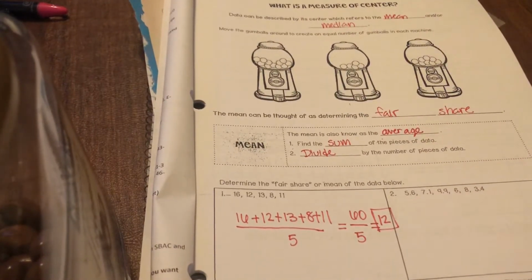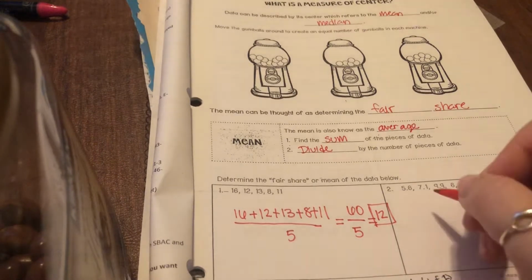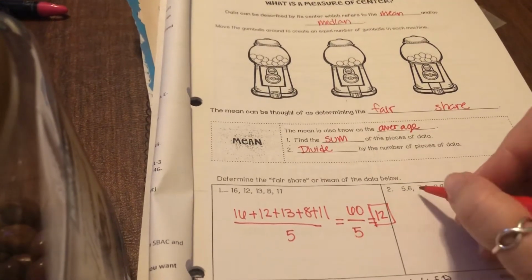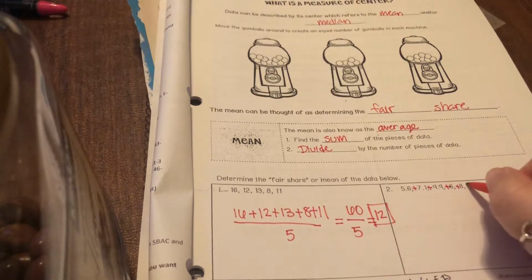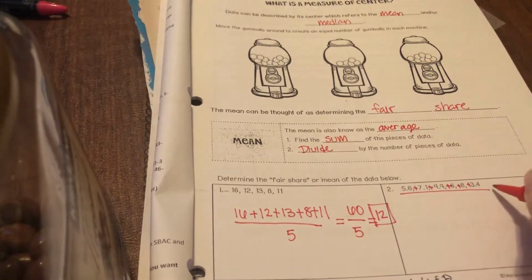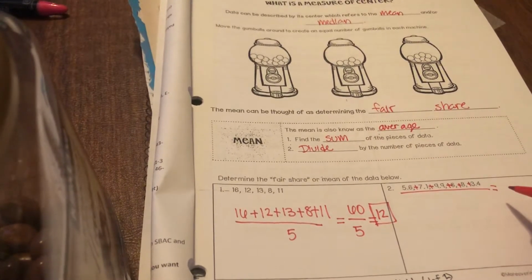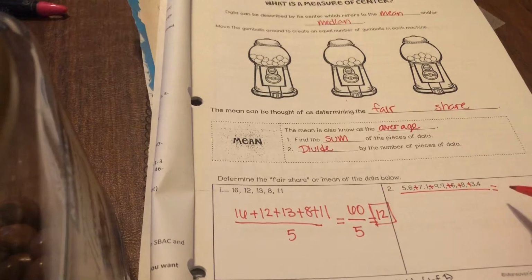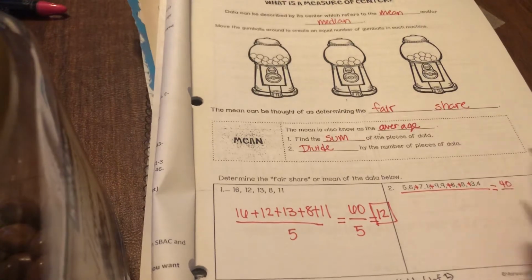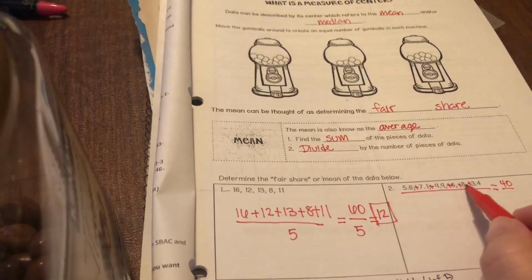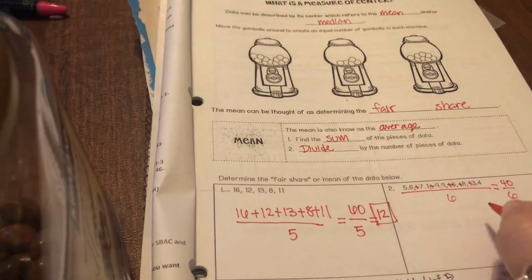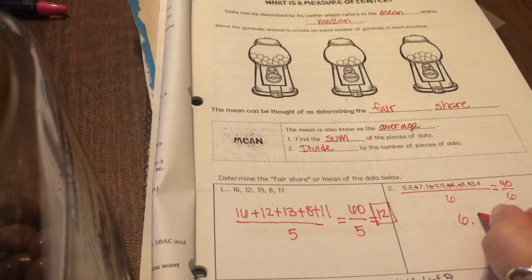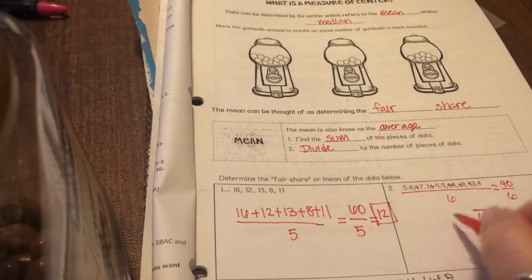For our second example, it works the same even if there are decimals. If we have all of these numbers, put little plus signs between them and add them all together: 5.6, plus 7.1, plus 9.9, plus 6, plus 8, plus 3.4, you should get 40. If you count them, there are 1, 2, 3, 4, 5, 6 numbers in the data set. So divide by 6, and 40 divided by 6 is 6.6 repeating. That would work.